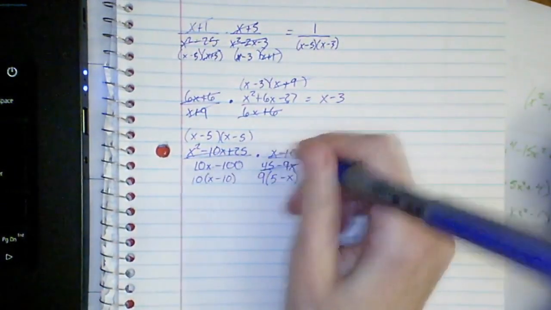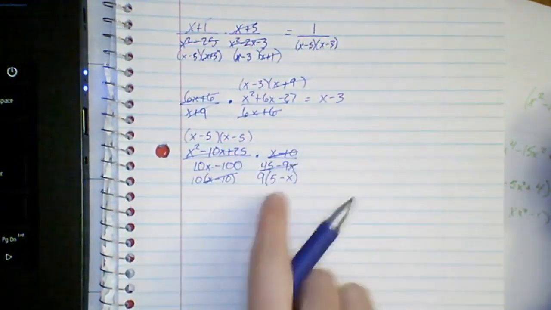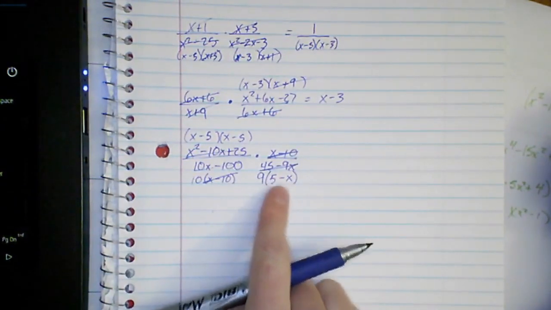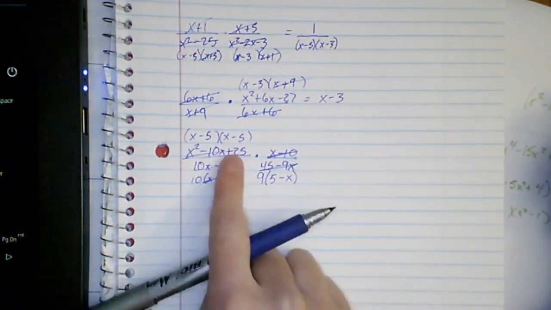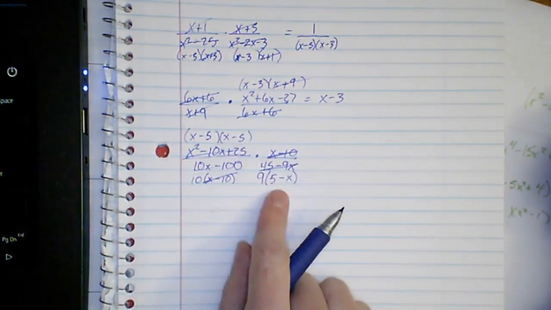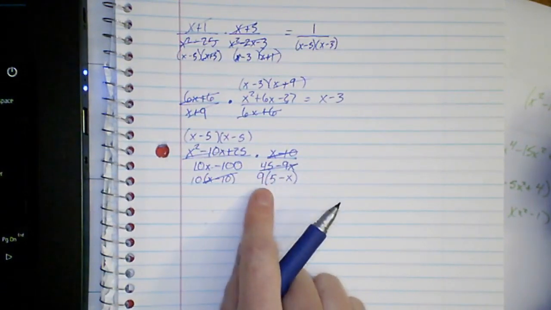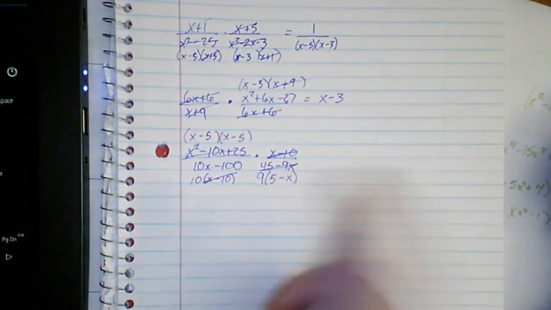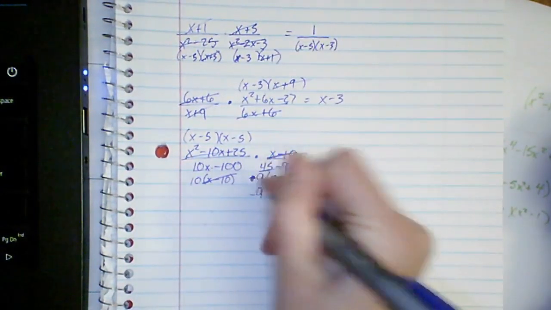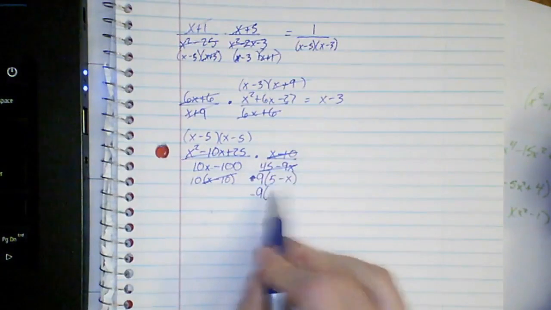Okay, so the x minus 10s cancel. And then these two are almost the same. In order to make these the same, we actually need a negative 5 and a positive x to cancel. To do this, we can factor out a negative. When you factor out a negative, our signs change. So this will be a -5.